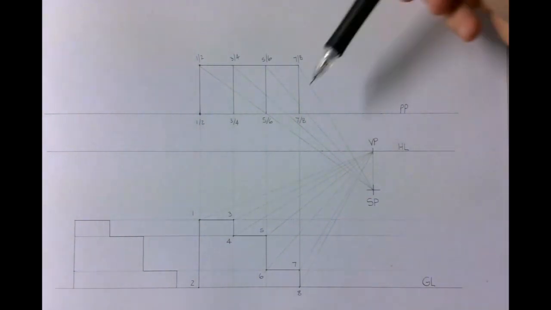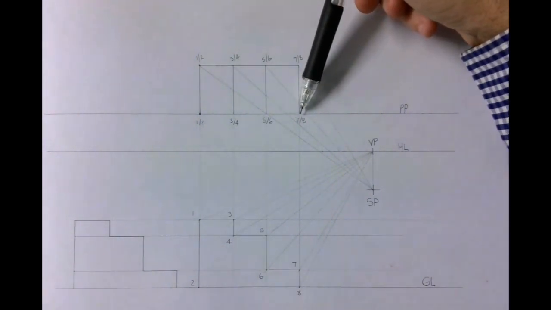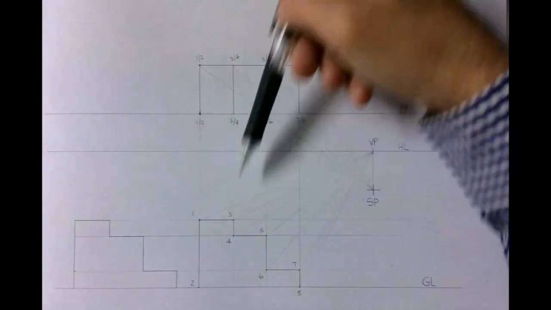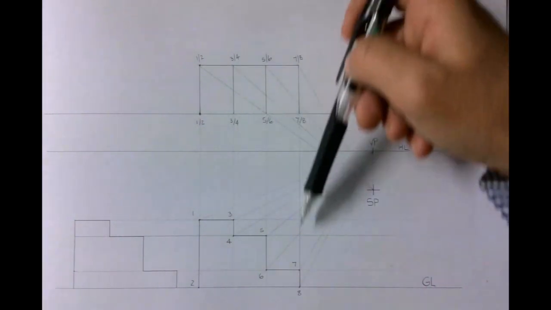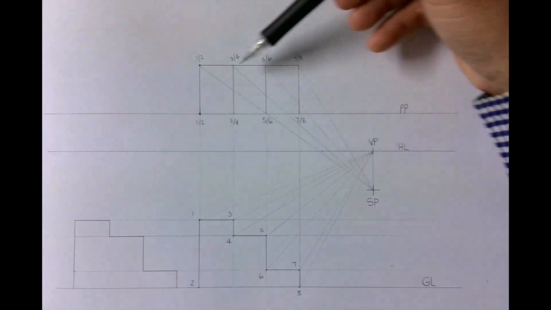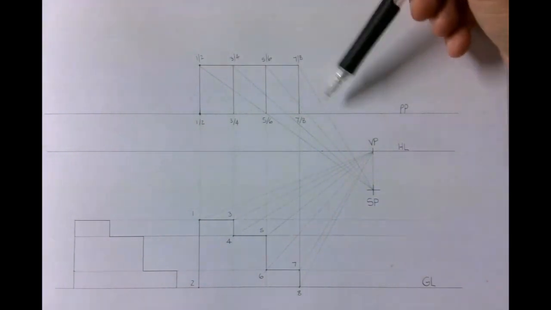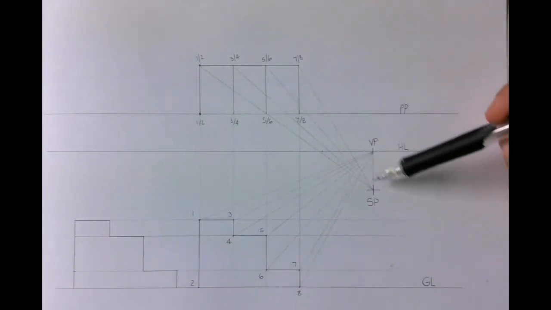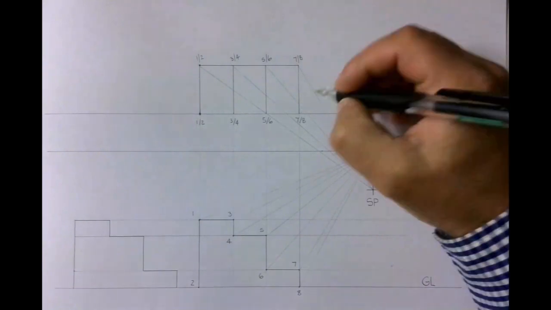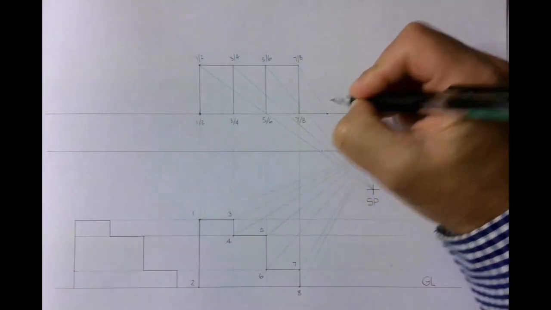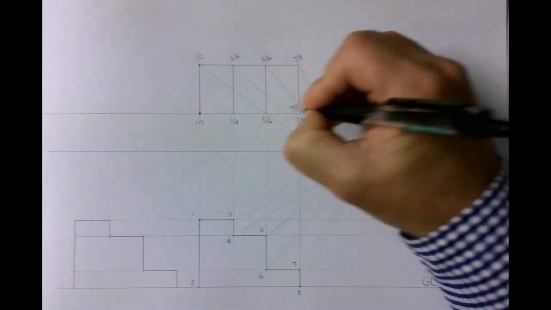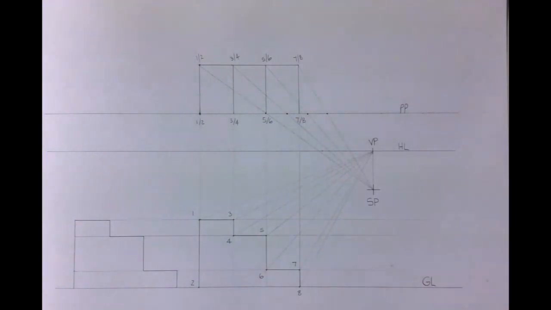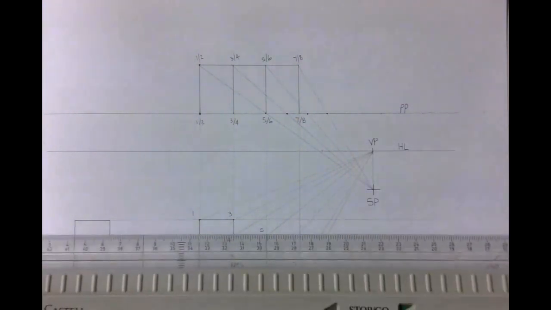Let's see what happens to those points that do touch the picture plane. Those ones in the front over here, they simply got dropped right down to the bottom. Yet these points in the back here do not touch the picture plane. So we've got to get them to be represented on the picture plane by joining them to the stationary point, and where they cut, they get represented on the picture plane. This one here seems to fall in line with number 5 and 6, which works perfectly fine.